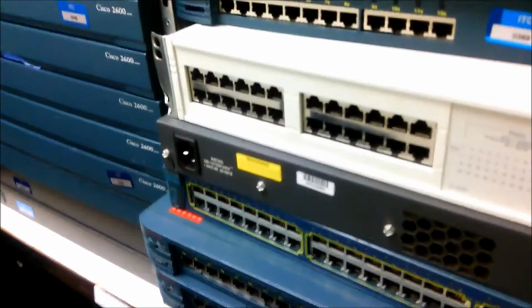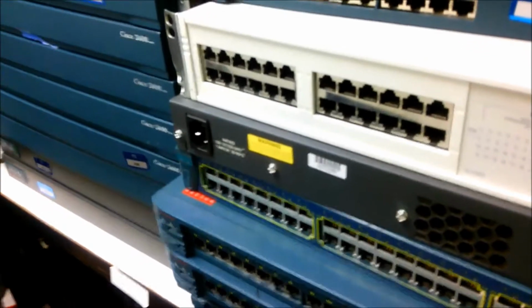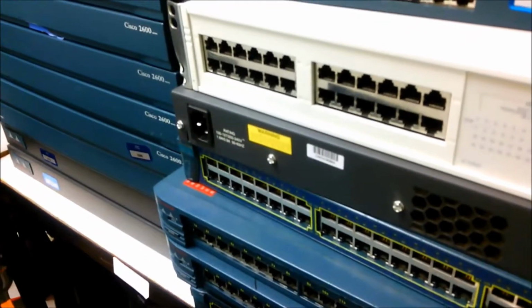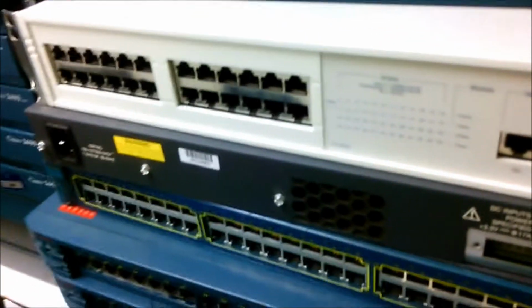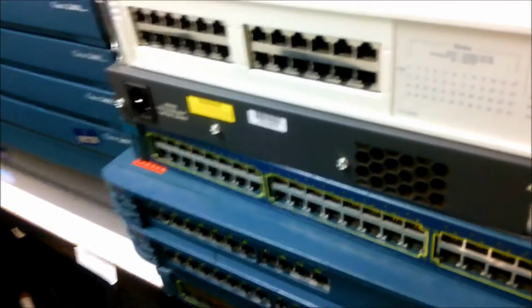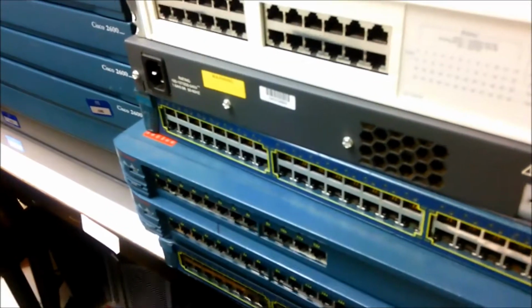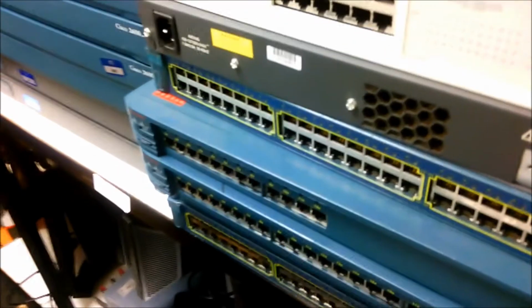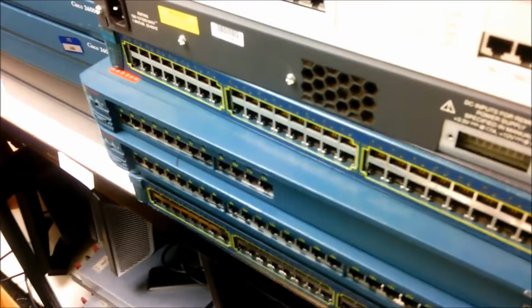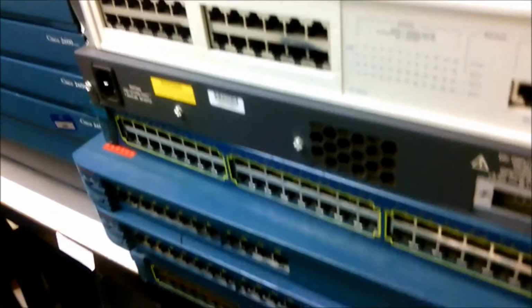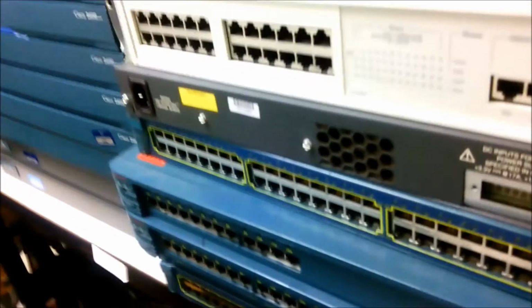Now, a typical bridge has two ports linking two segments together on the same network. A switch, as you can see here, has multiple ports depending upon the number of segments that are linked together. And the switch is more sophisticated than the bridge, so it gives more efficiency for the travel of data across the network.